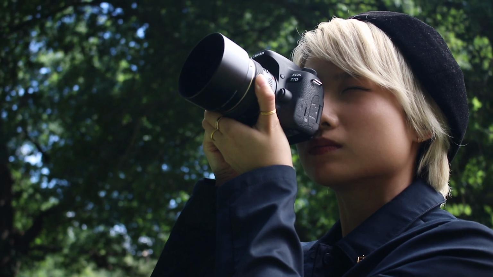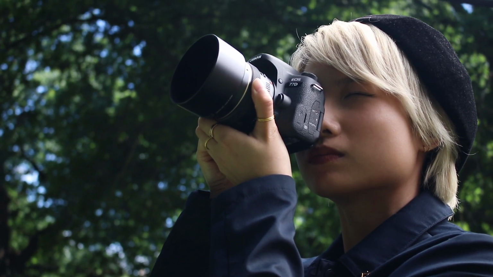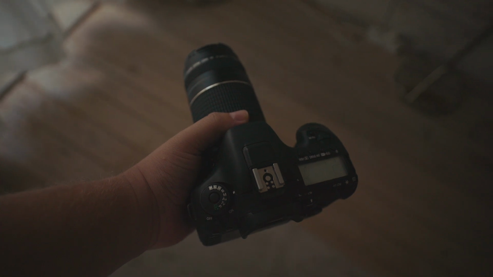Now, I'm going to show you some photos I've taken with both of these lenses. Let me know which one was your favorite.